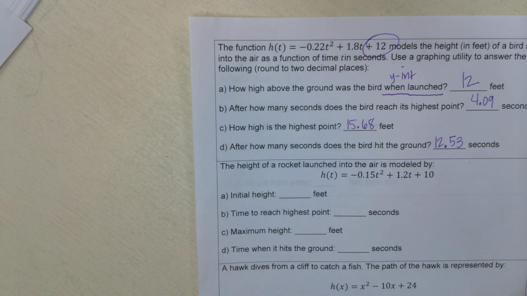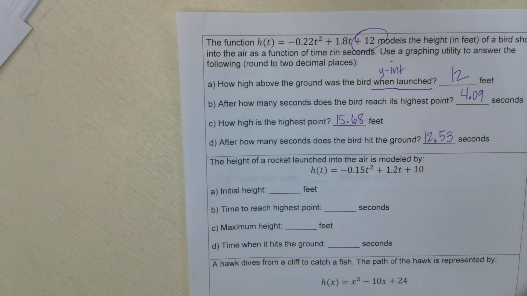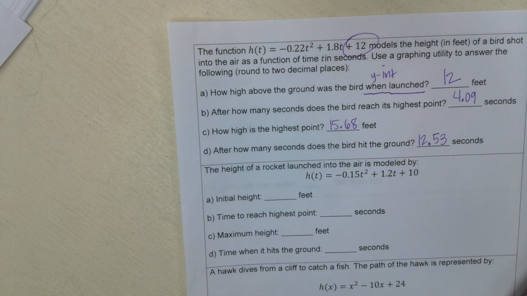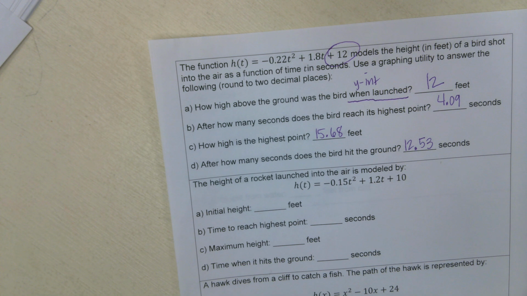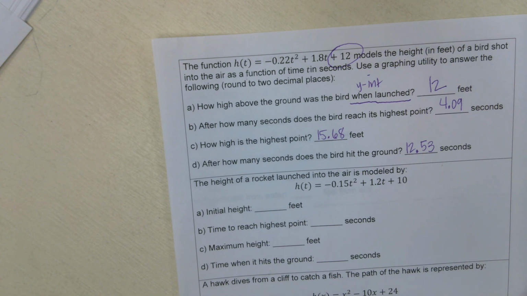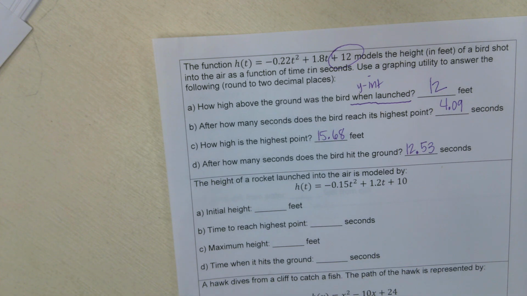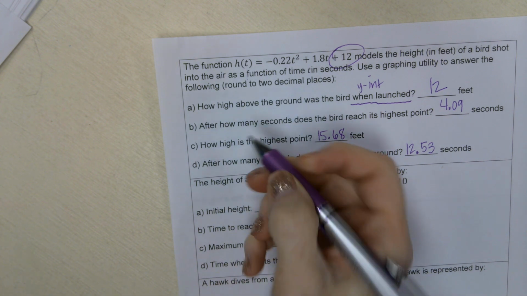All right, the next problem is about a rocket launch. All right, I got negative 0.15 x squared plus 1.2x plus 10. Okay? All right, the initial height. What does initial mean?